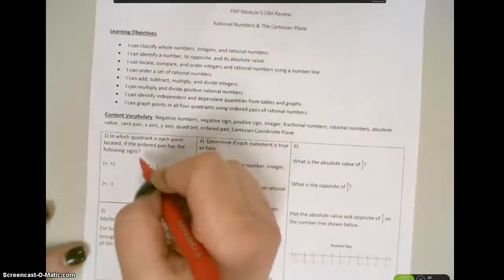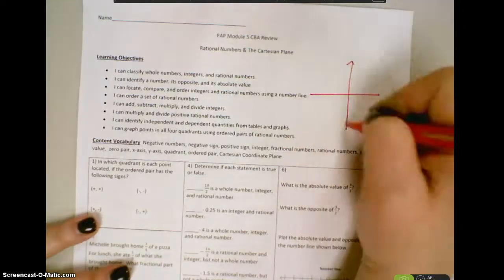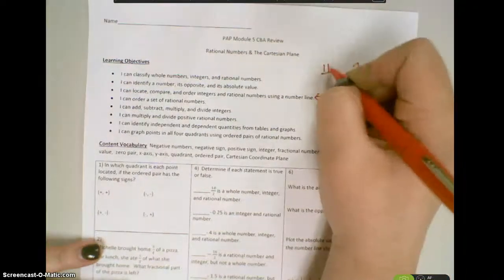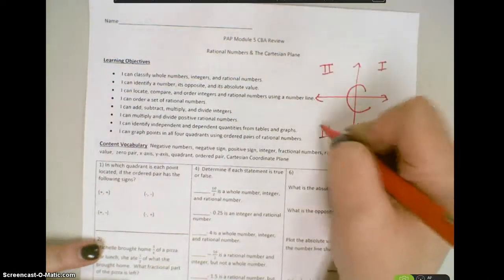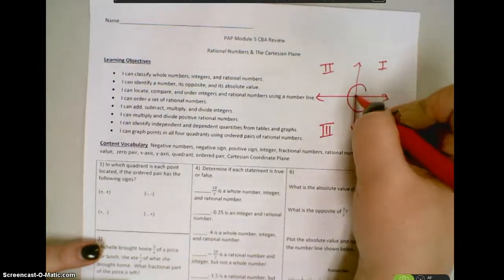In which quadrant is each point located if the ordered pair has the following signs? So what I would go ahead and do is draw a plane up here. And the way I tell my kiddos to remember it is to draw the letter C, and then we follow it around. So this is quadrant 1, we follow the C to here, this is quadrant 2, this is quadrant 3, and then this is quadrant 4. And because these are like number lines, this is my point of origin.